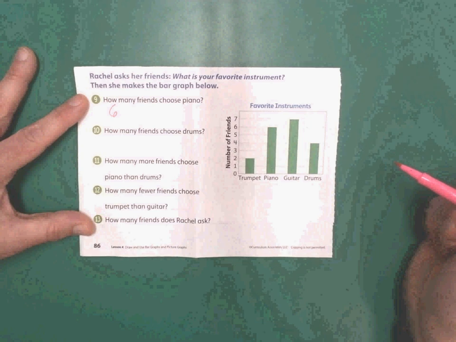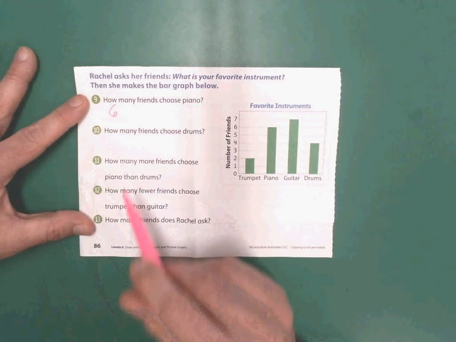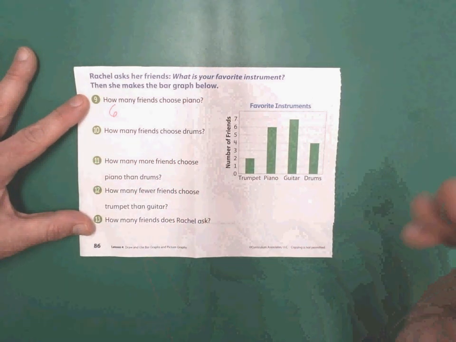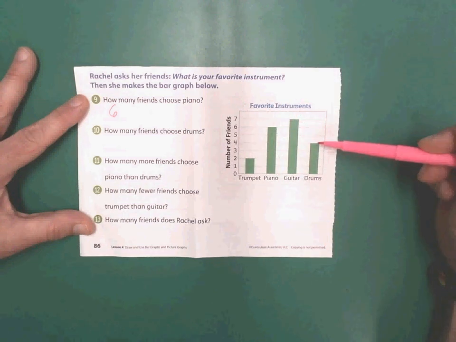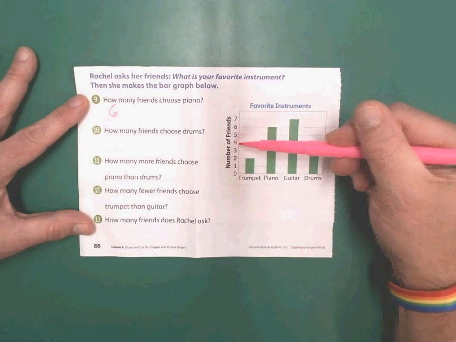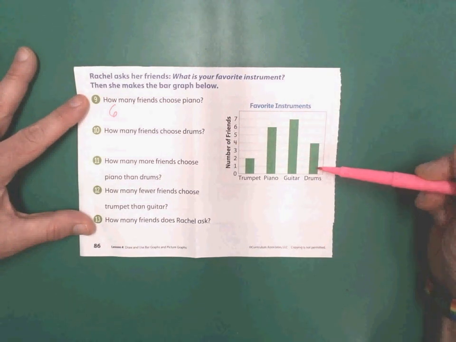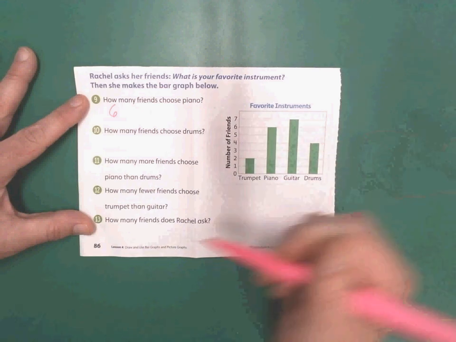On number 10 here, it says, how many friends choose drums? Same thing, I can go up to the top and go all the way over and see that it's 4, or count the lines as I go up. 1, 2, 3, 4. Both answers are 4.